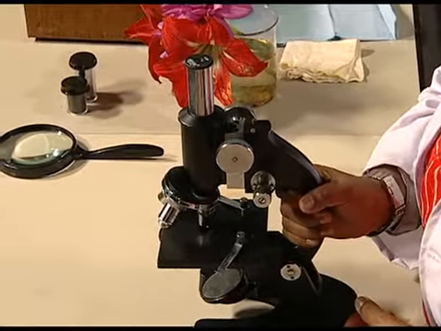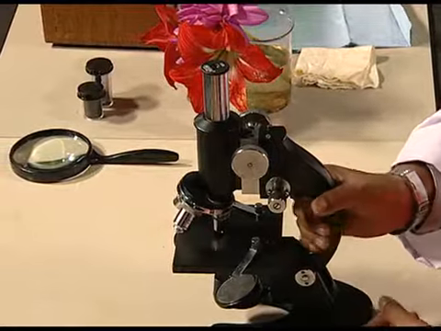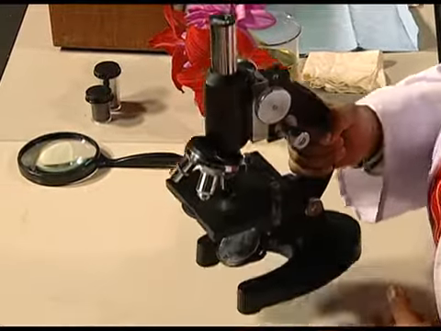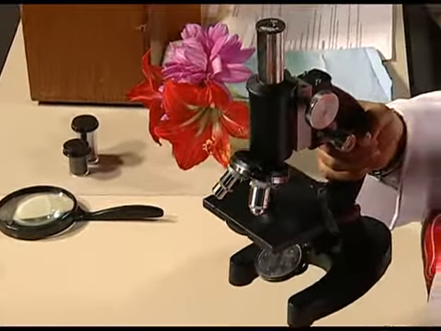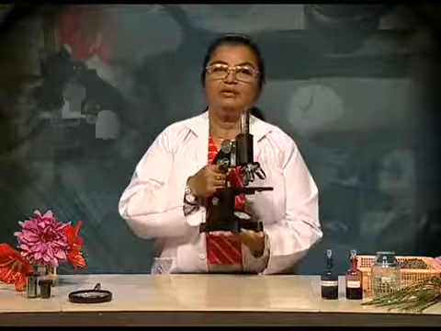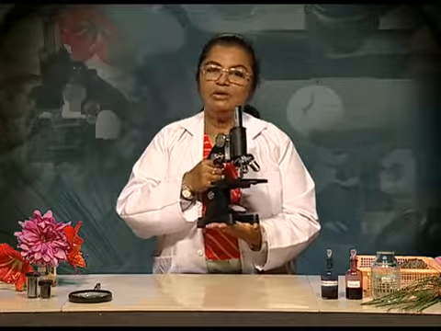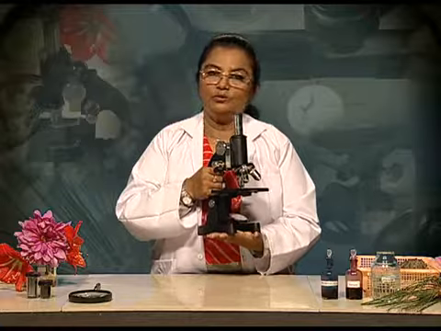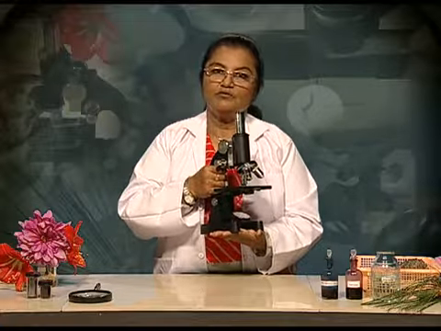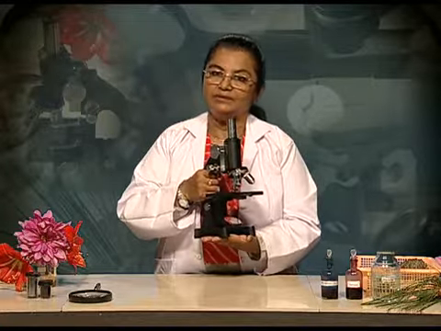Hold the microscope with both hands, one hand holding the arm of the microscope and the other hand firmly placed below the microscope when you are shifting it from one location to another.